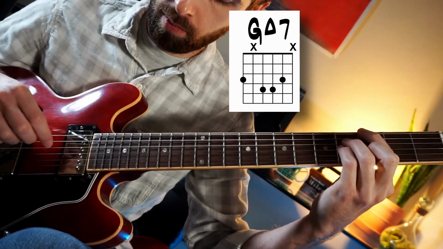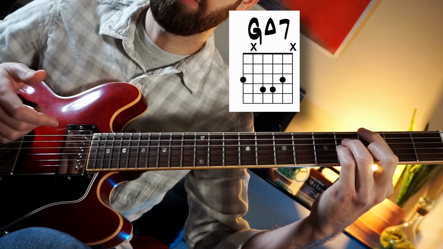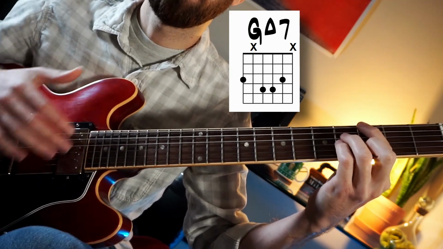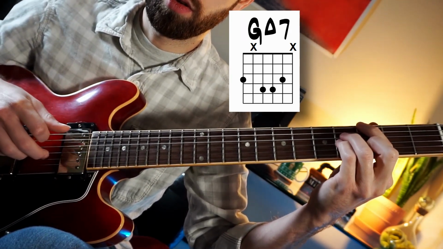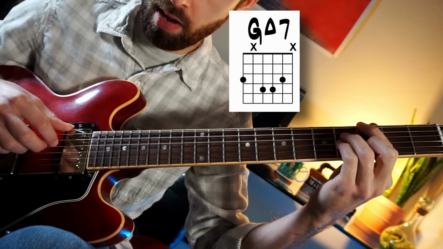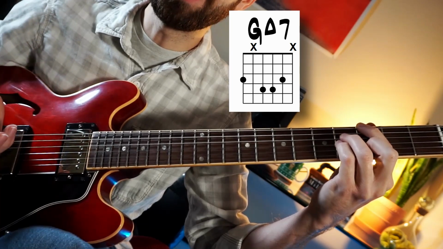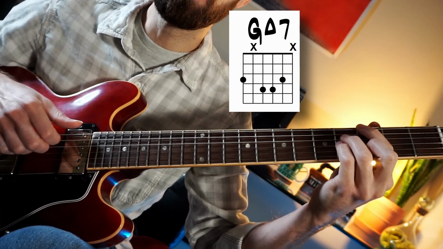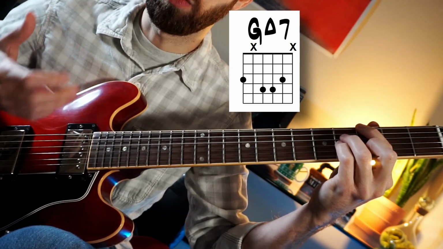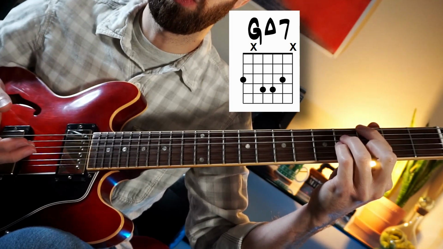It's got the root, the major seven, which is F sharp, because in the key of G, all Fs are sharp. Then you have the third, which is B, and then the fifth, which is D. Okay, so that's your G major seventh chord.